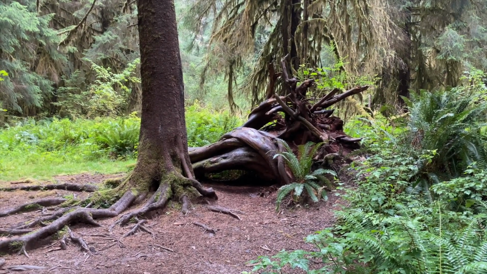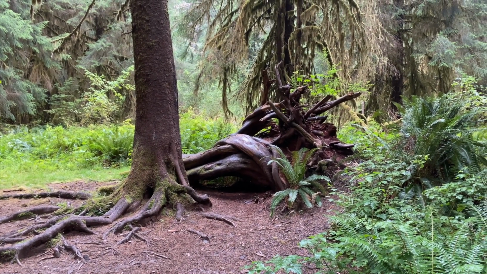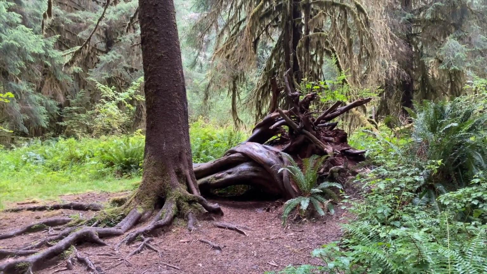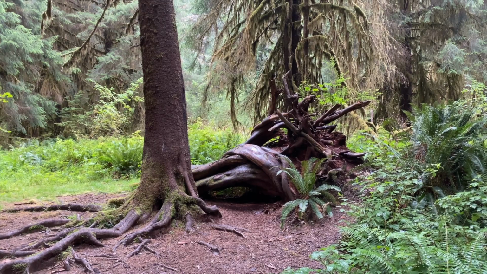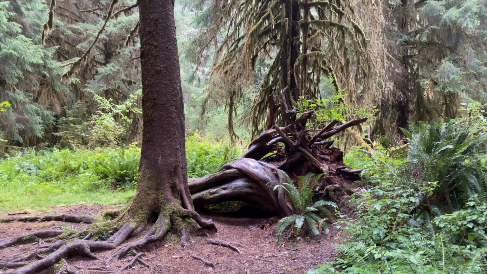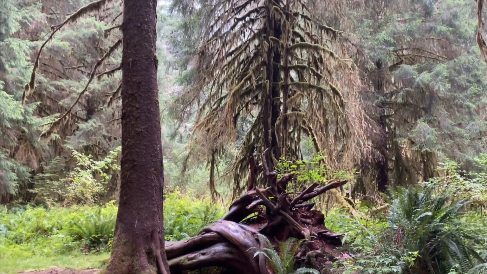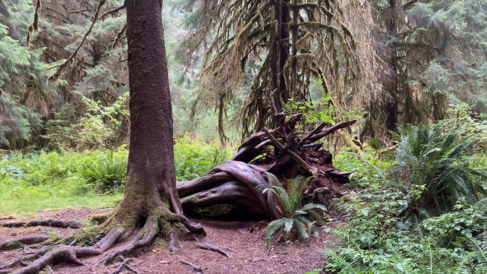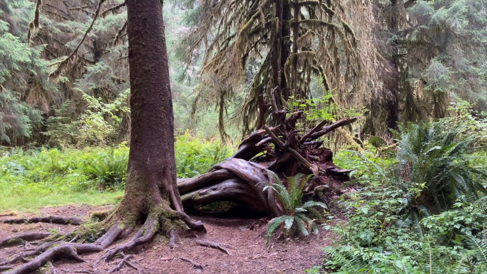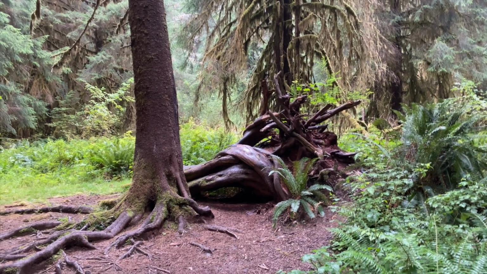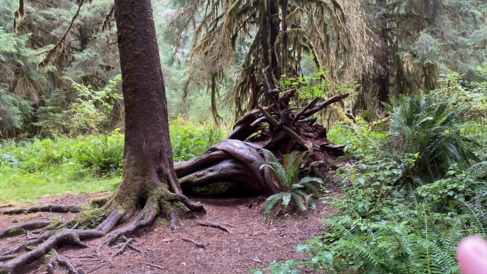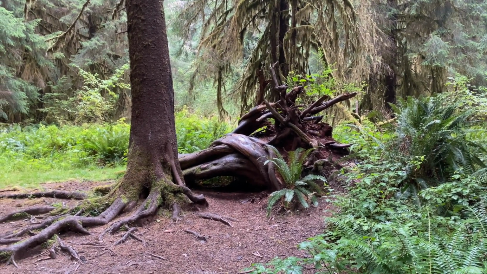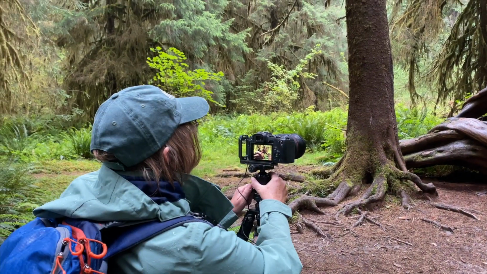So Corinne's moved on a little bit, and she's now working on this really gnarly old root with the younger cypress in front of it and that beautiful mossy tree behind it. And there's lots of lovely ferns right in front of it there, and right about there is a beautiful fern that she really likes.